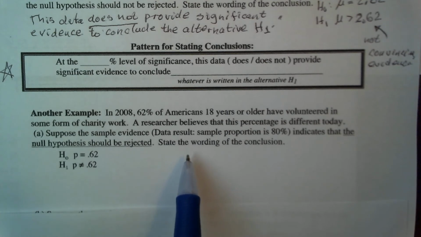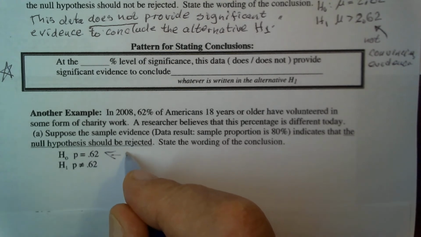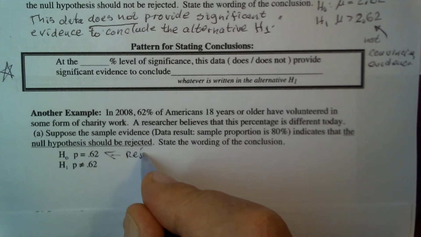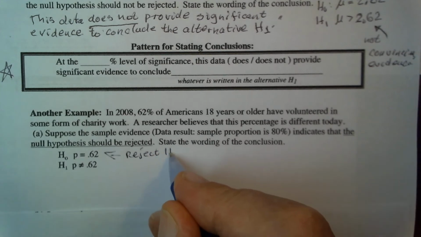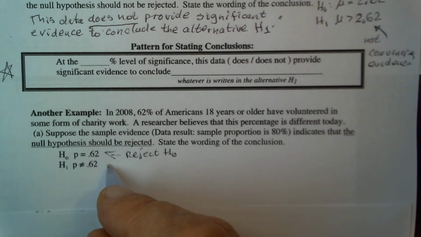State the wording of the conclusion. Well, first of all, based on the data, we reject the null hypothesis. And so this would be a yes.